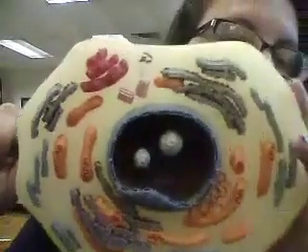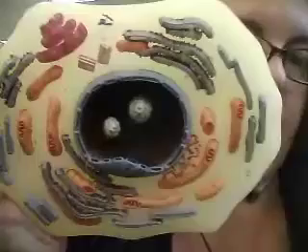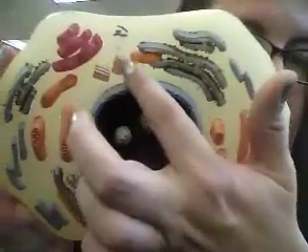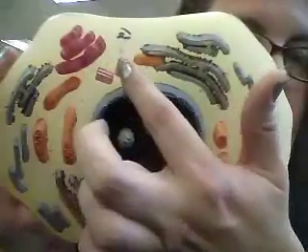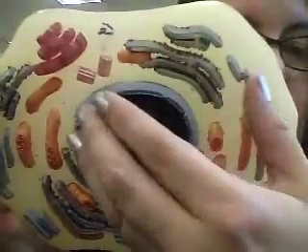Now the final structure I want to show you on this model are these paired structures right here. These are called centrioles. These are going to be very important in the process of cell division, which is called mitosis. Mitosis is the process of dividing the genetic material equally and creating two new cells. And we're going to look at that now.